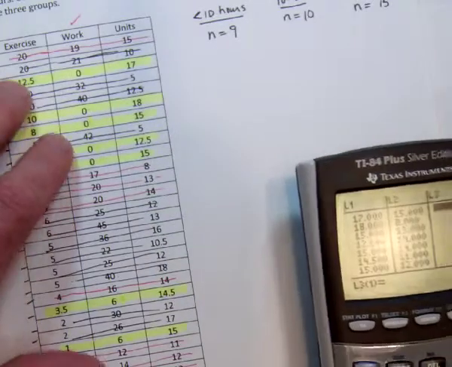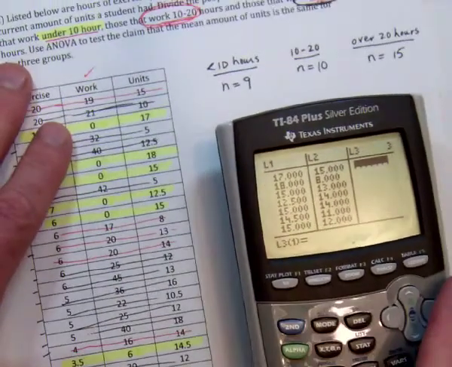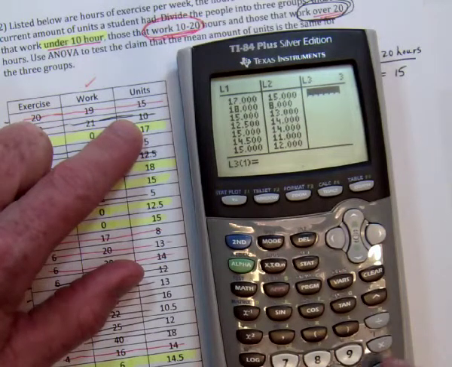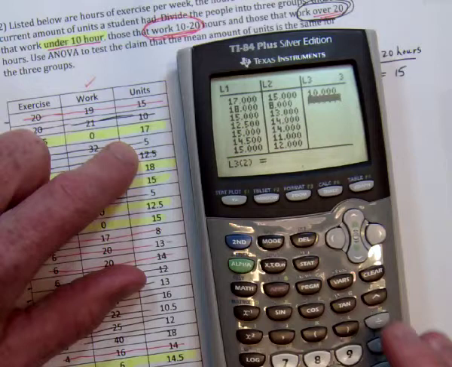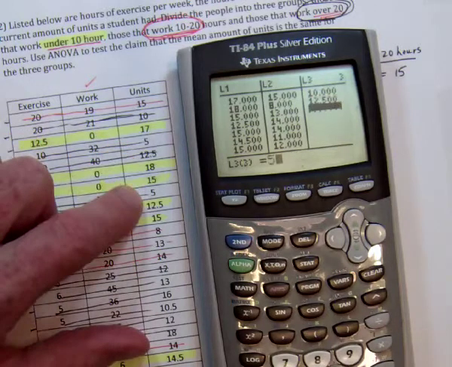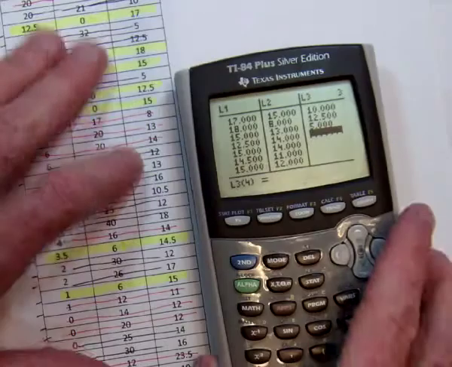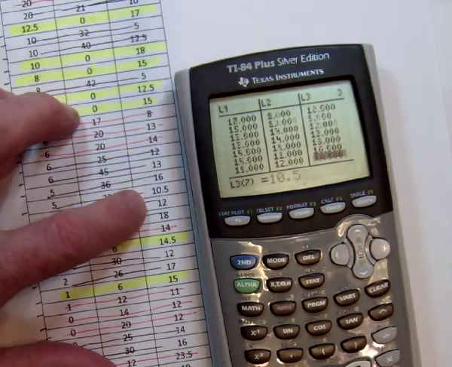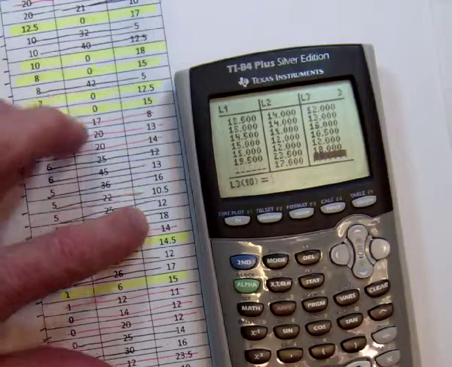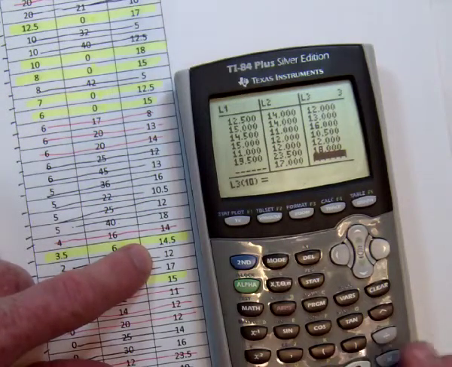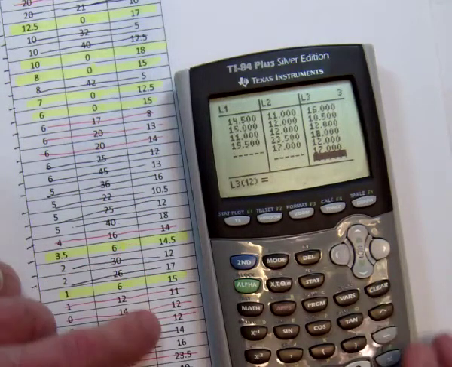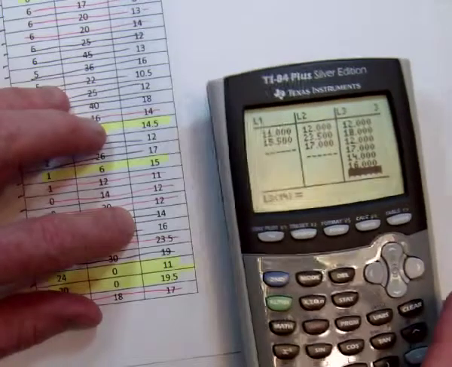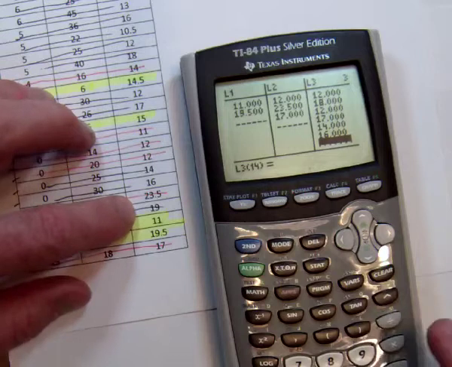And then finally, for the ones that work over 20 hours, so that's going to be these black lined ones. So 10, 12.5, 5, 12, 13, 16, 10.5, 12, 18, 12, 17, 14, 16, 19 is the last one.